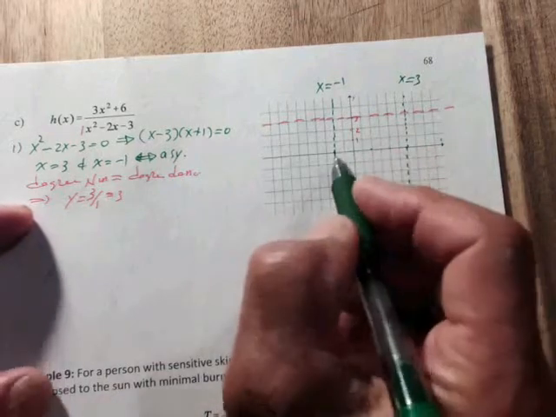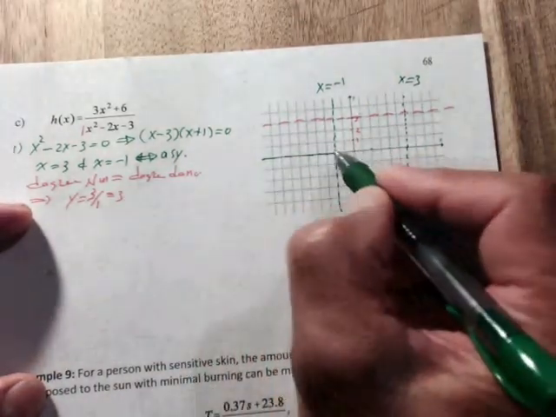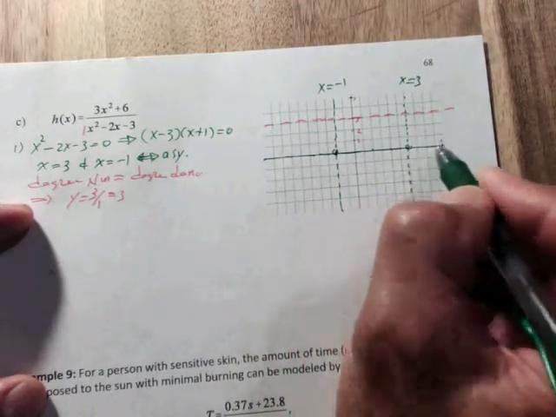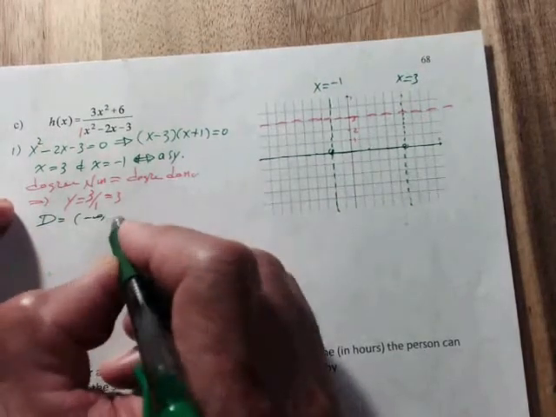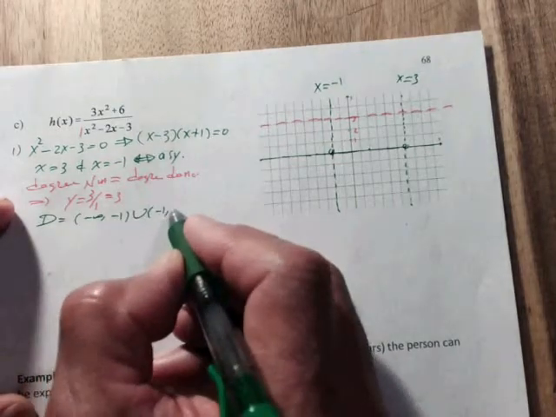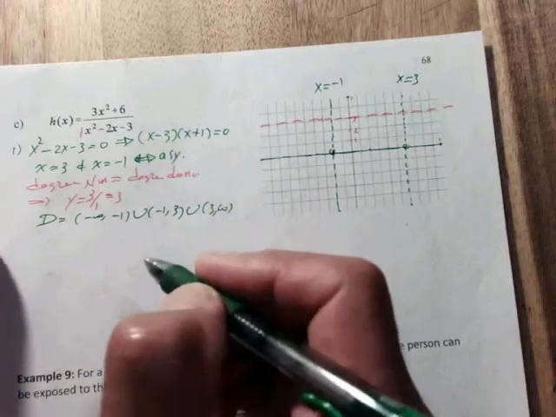Domain, of course. Domain is this piece together with this piece together with that one. So domain is, let me write it down, minus infinity to minus 1 union minus 1 to 3 union 3 to infinity. Okay.